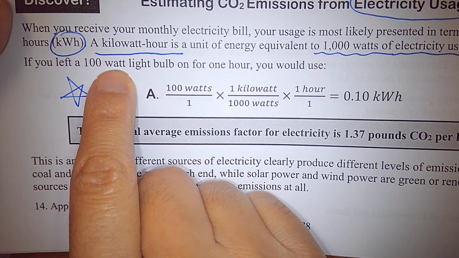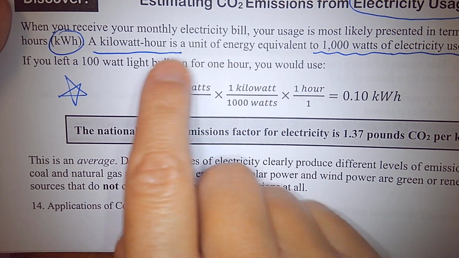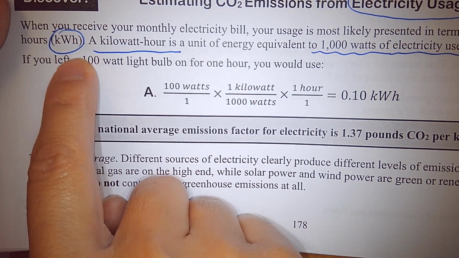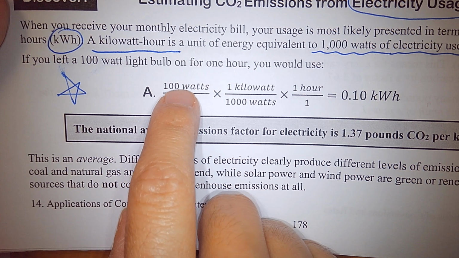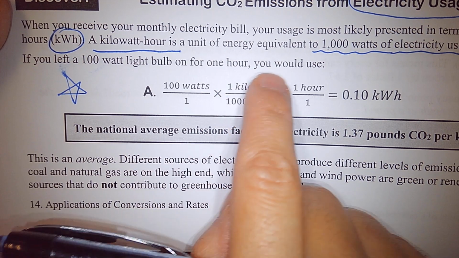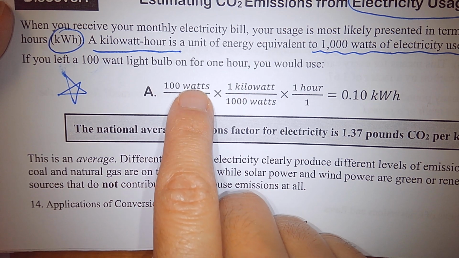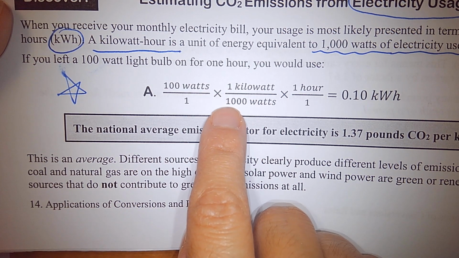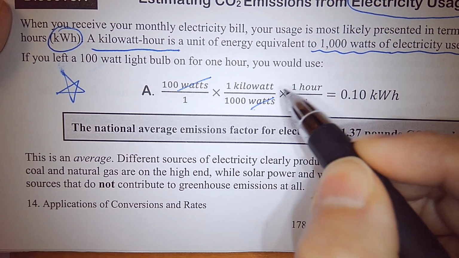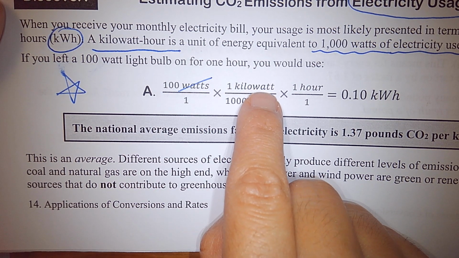A 100-watt light bulb is used for 1 hour. Compute the kWh for it. How? First, we're going to convert the 100 watts into kilowatts, because we have to use kWh. So at first, we use 100 watts times 1 kW on the top, 1,000 watts on the bottom. This way, we convert from watts to kilowatts.